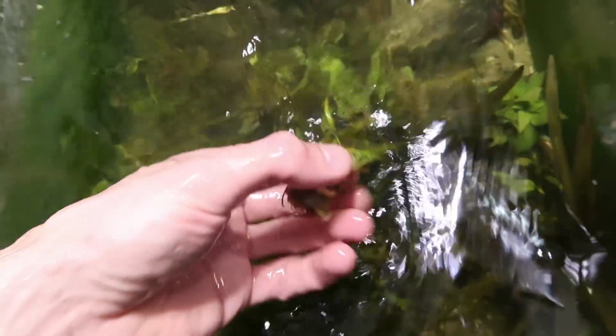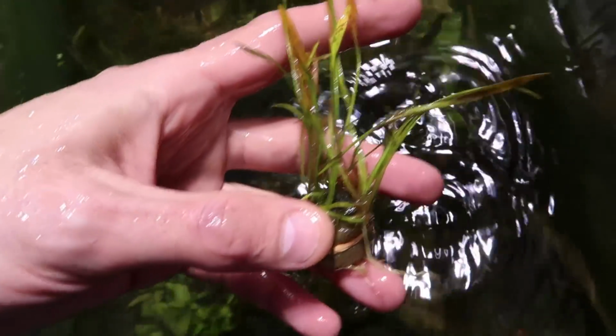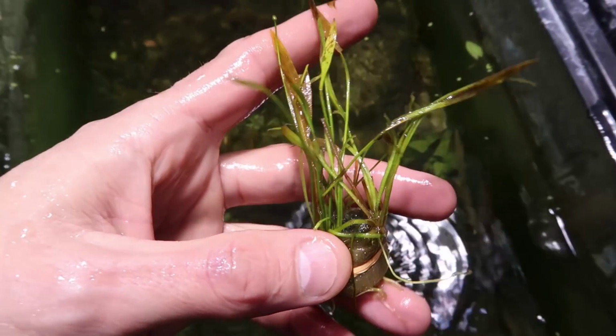You see the difference in this right here versus, say, a plant like this right here. The conversion process has already started. That's the future, that's the present.